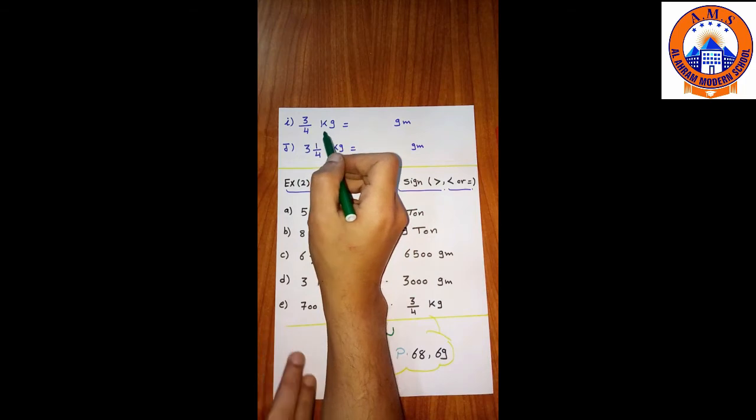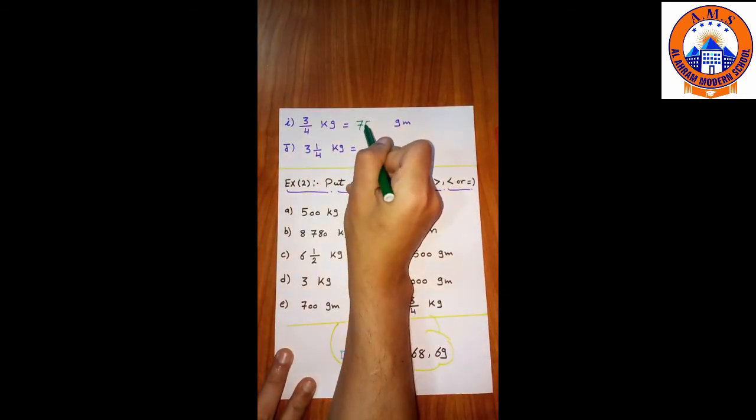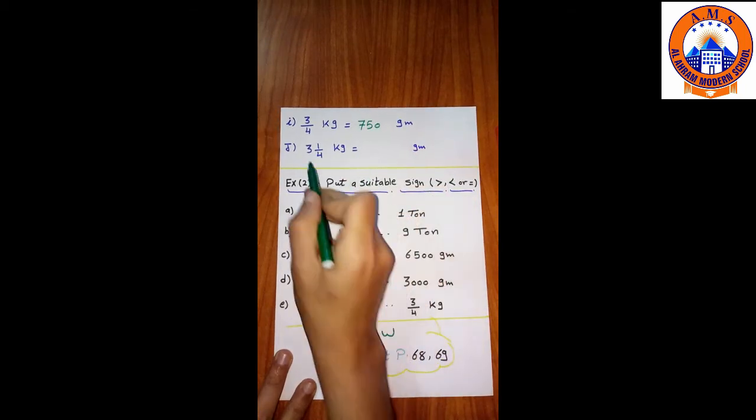The next question, 3/4 of a kilogram equal how many grams? So we have taken this in the notes. 3/4 of a kilogram, this means 750 gram.